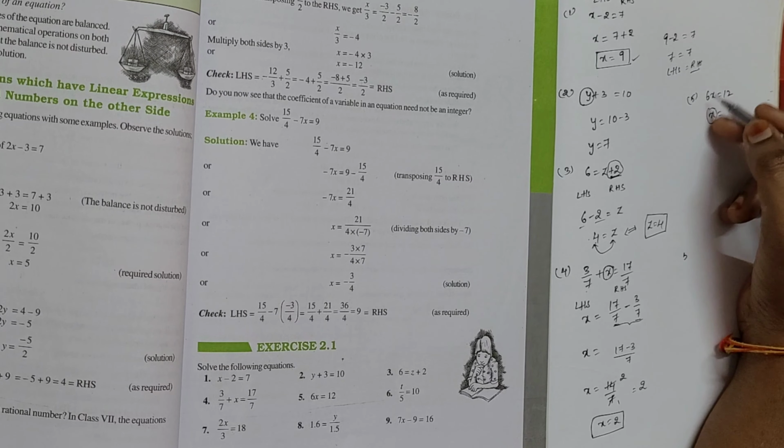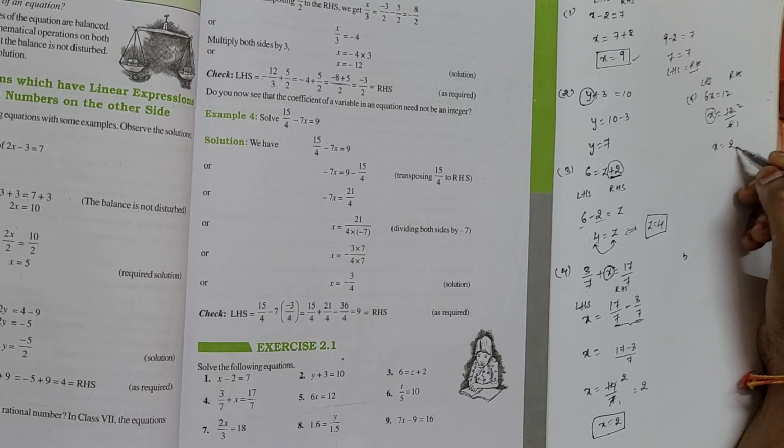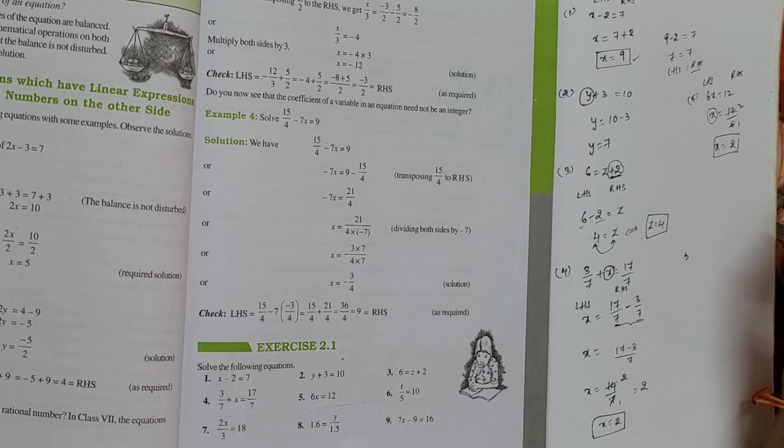In this case we are sending it to the right hand side, because we are keeping all the x terms in the LHS side, and the other normal integers, numbers, all we will send to the right hand side. 12 by 6. x is equal to 12 divided by 6, so 6 ones are 6, 6 twos are 12. So x is equal to 2 is the answer here.